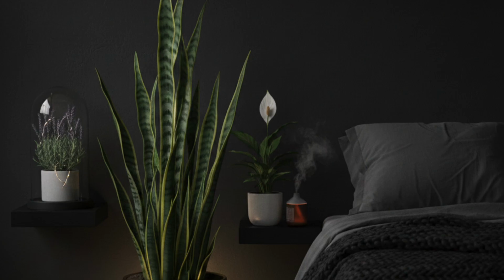Joe Pye weed, tall stems with dusty pink flowers. Boneset, white flowers and leaves that wrap around the stem. White snakeroot, small white clusters in autumn woods.